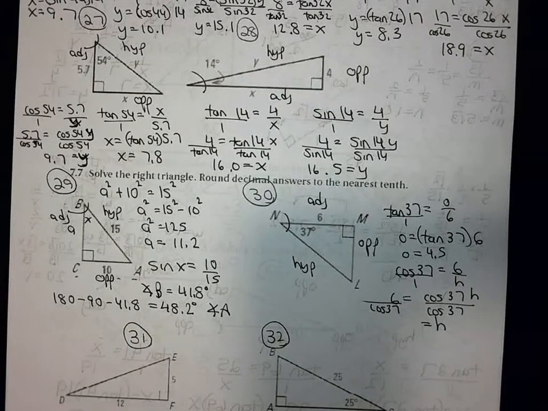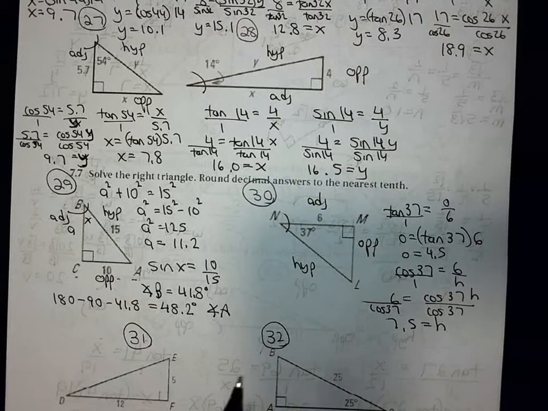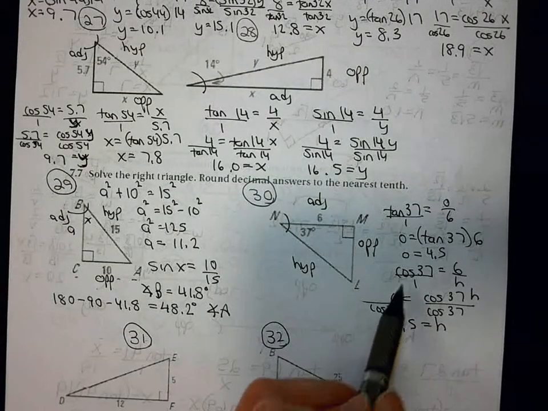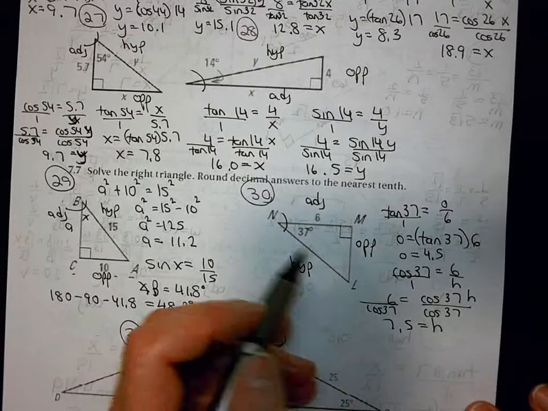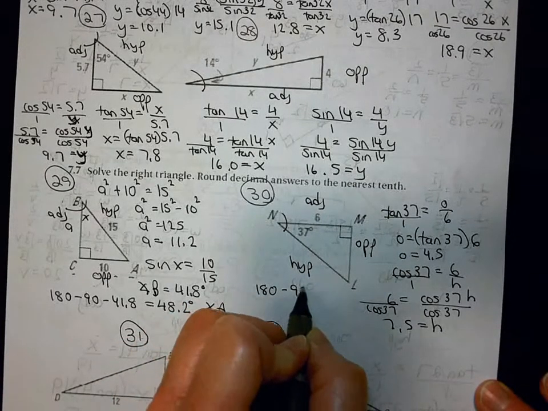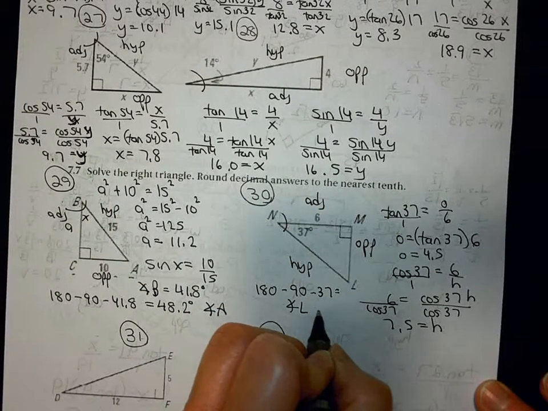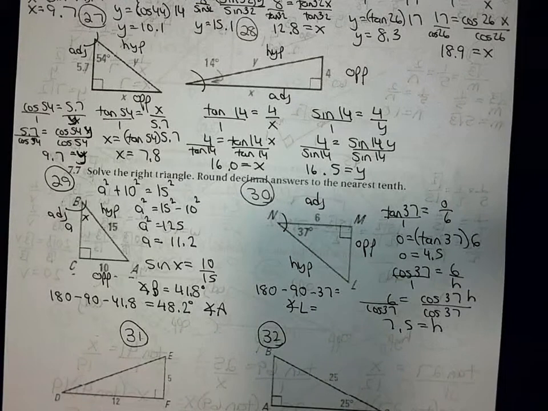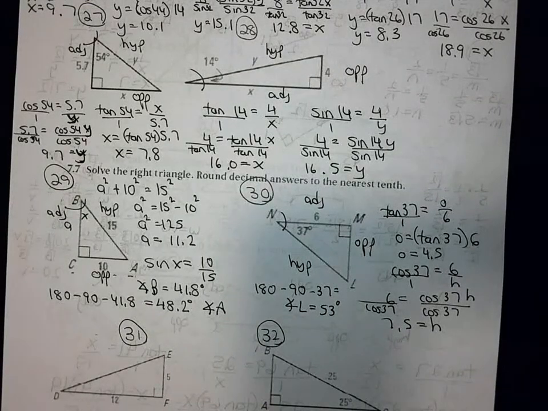So that side is going to be 7.5. Okay, don't forget you can also do Pythagorean theorem in here instead. Now if we find our last angle, so 180 minus 90 minus 37. So angle L is going to be 53 degrees. Okay, so that's both sides and your angle.